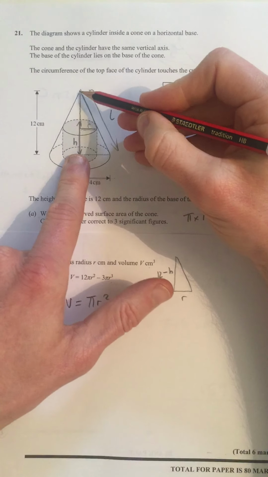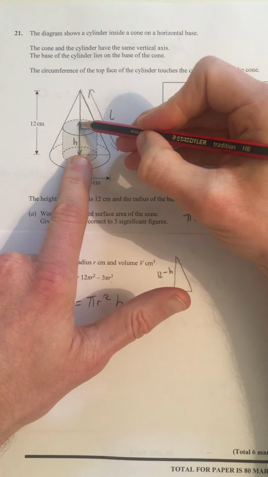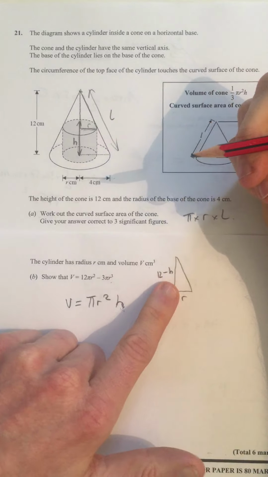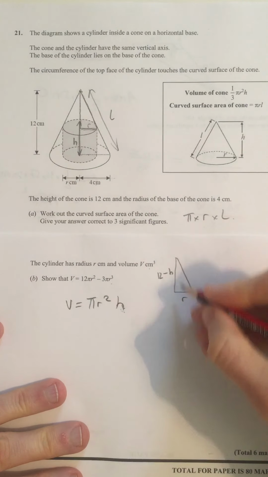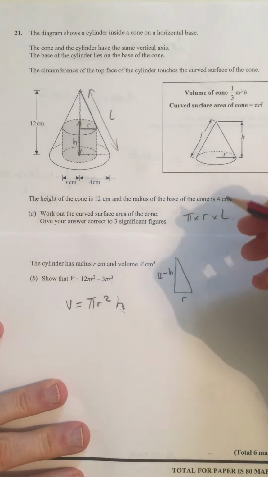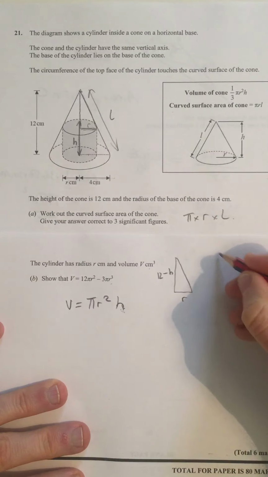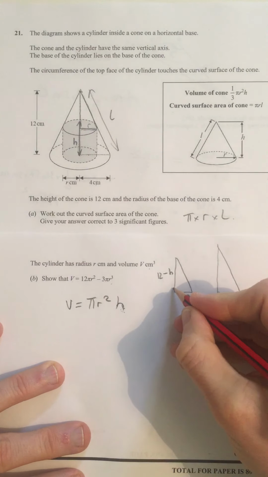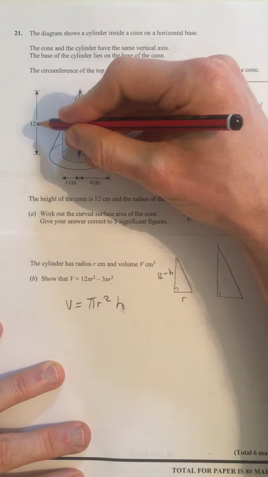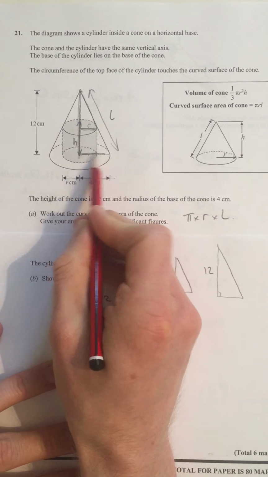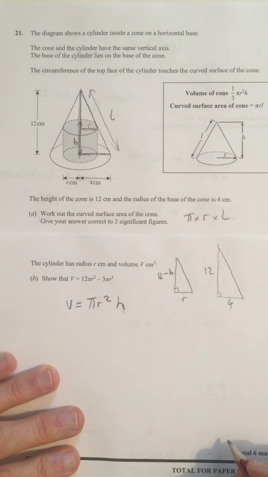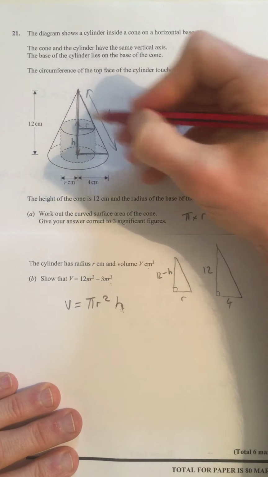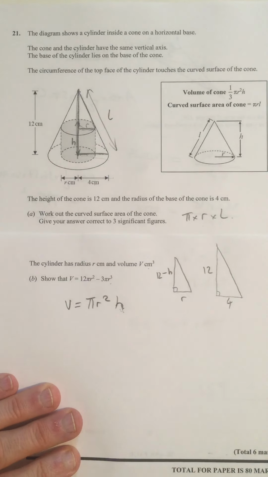Let me repeat that. This is 12, this is h, so this bit is going to be 12 take away h. So this is this right angle triangle. And then I've also got this bigger right angle triangle where the whole height here is 12 and the radius here is 4. And these are our similar triangles. This triangle here, this triangle here.